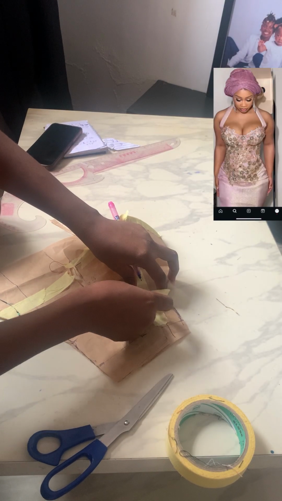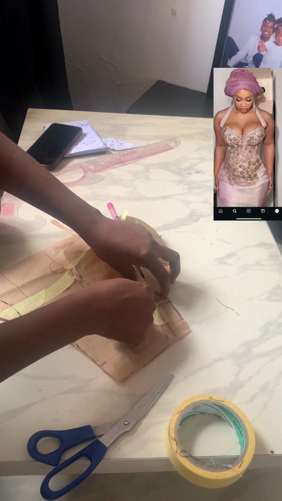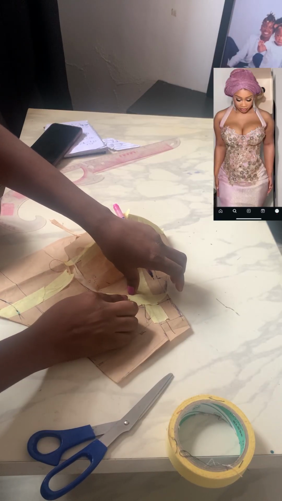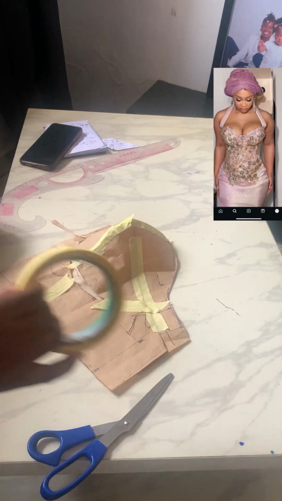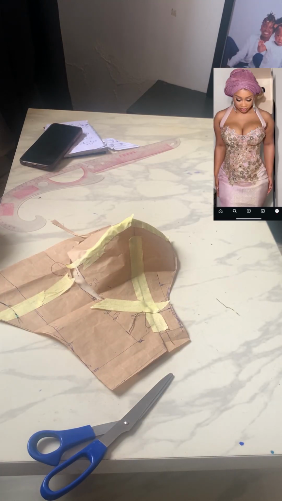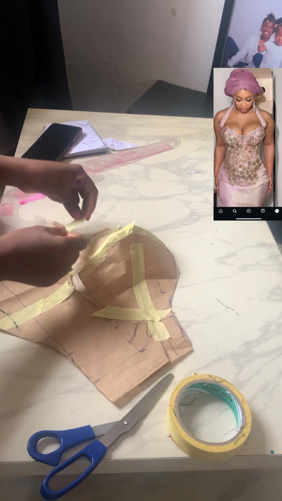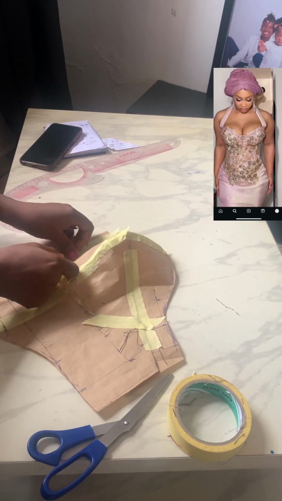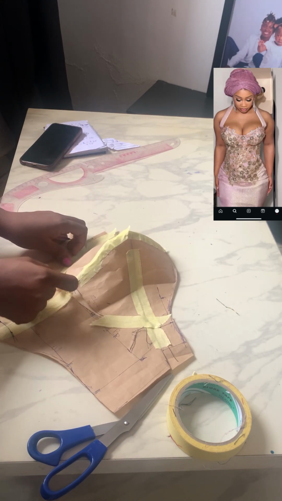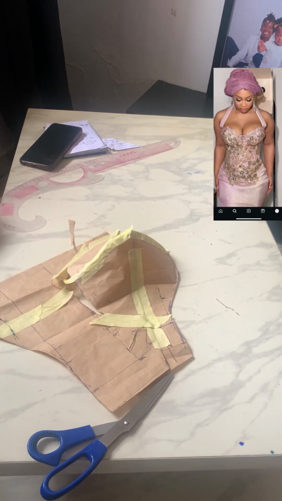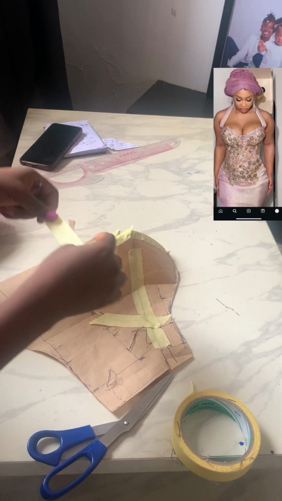Okay, so I'm patching it inside too. So patch it.